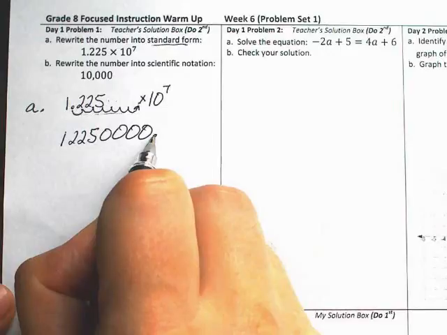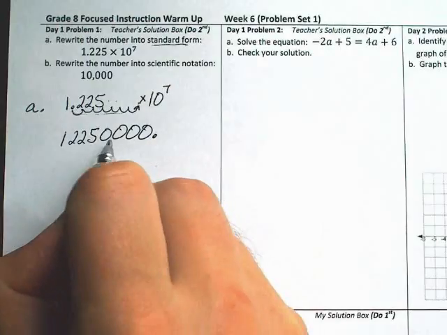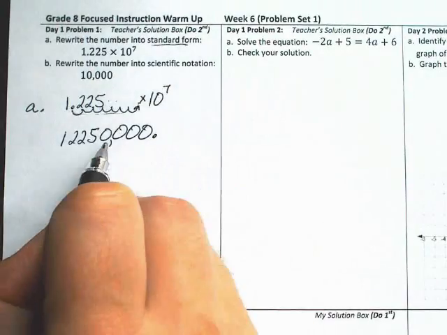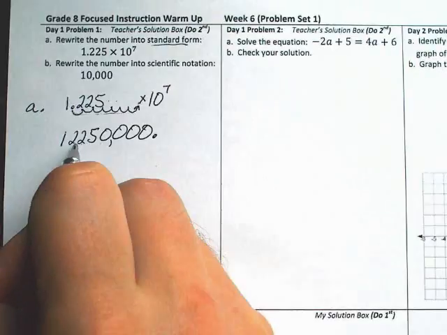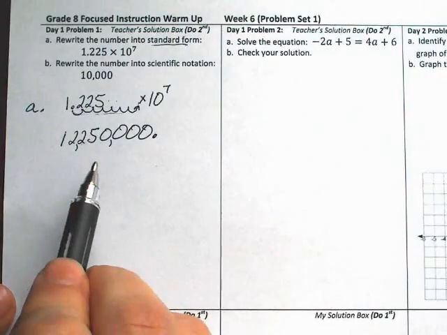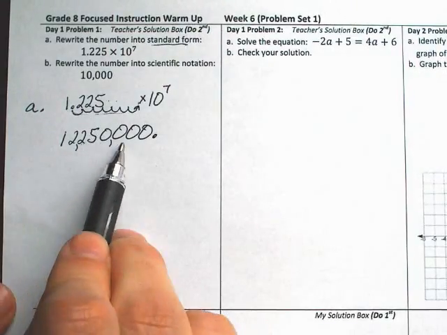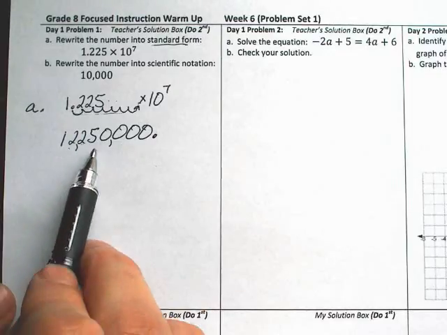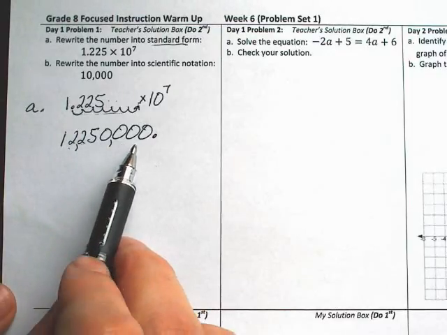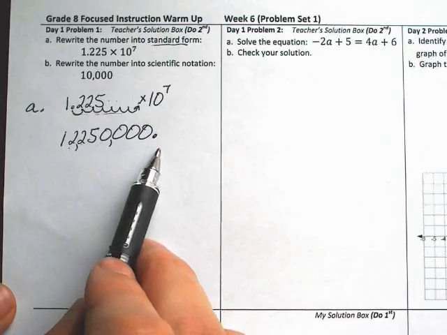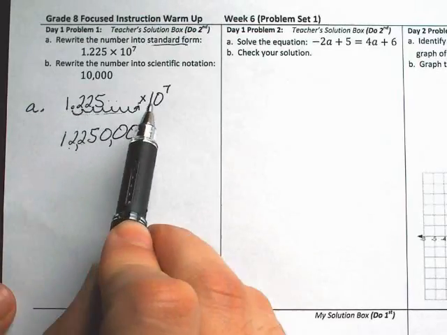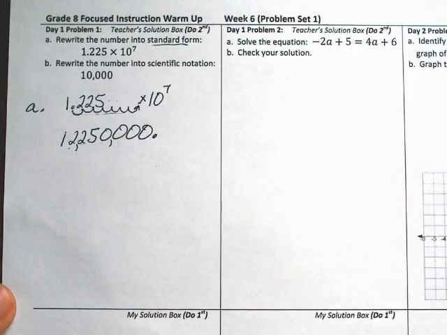Okay. From the decimal point, coming back 3 spots, we can put in a comma, and 3 spots again, we can put in a comma. This just helps us to identify this number quicker. This is 12,250,000, and it is the standard way to write 1.225 times 10 to the 7th power.